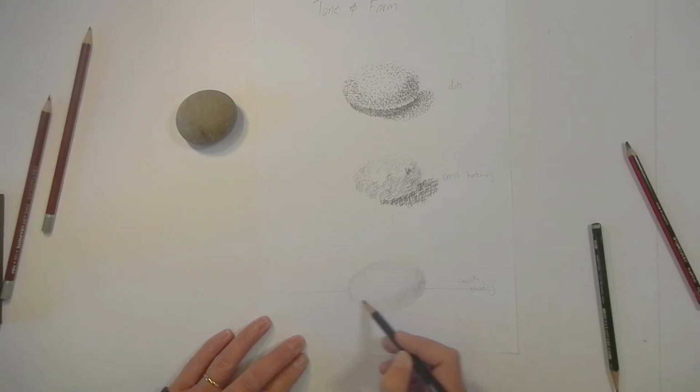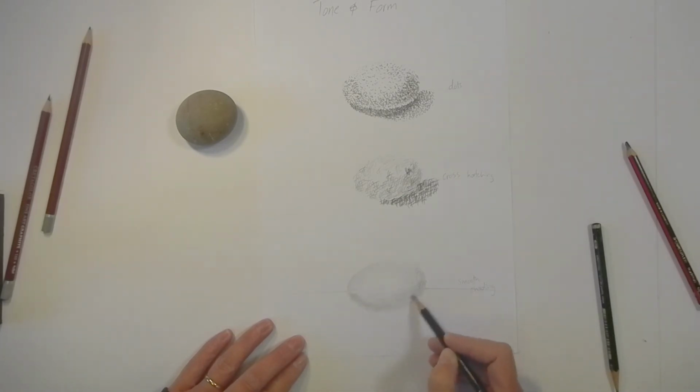I'm doing this quite quickly. A little bit of darkness on this side. We are going to need to put our shadow in underneath at the same time. So I'll copy the other pictures as well.